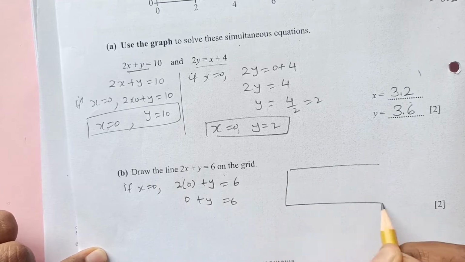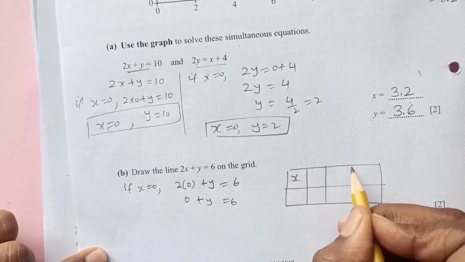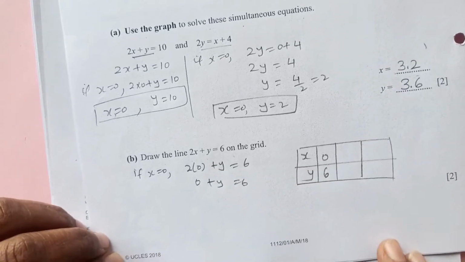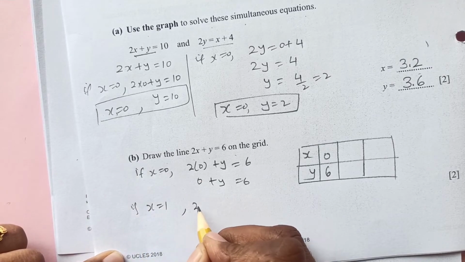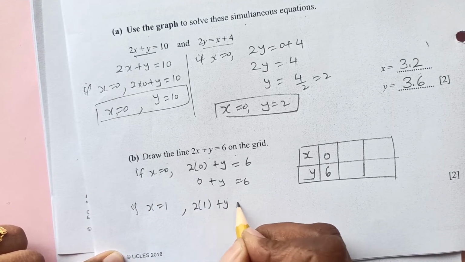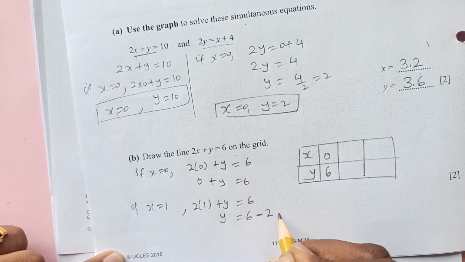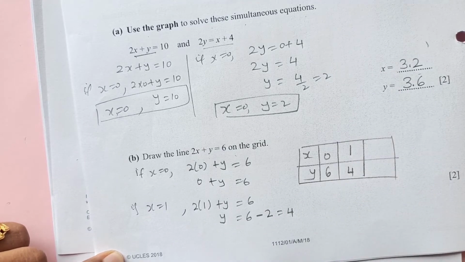So that means if our x is 0, then y is 6. We need to have at least 3 values. Now if x is 1, then this will be 2 into 1 plus y equals 6. Then y will be 6 minus 2, equals 4. If x is 1, y is equal to 4.